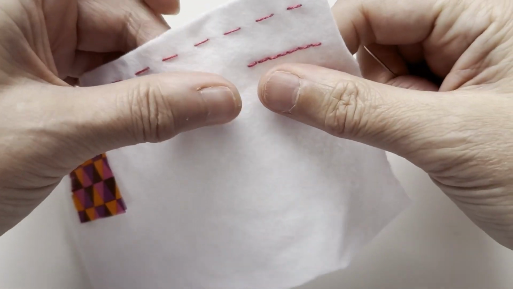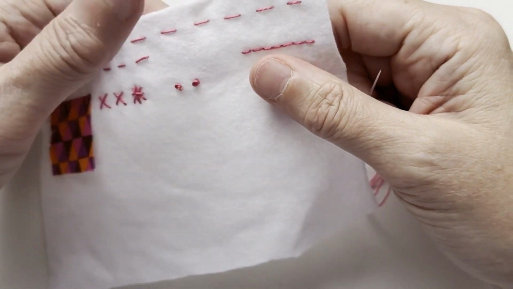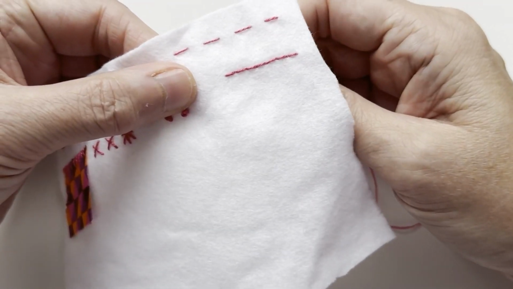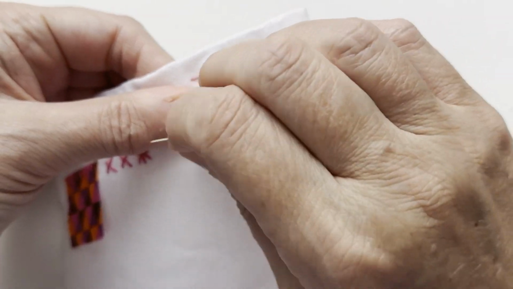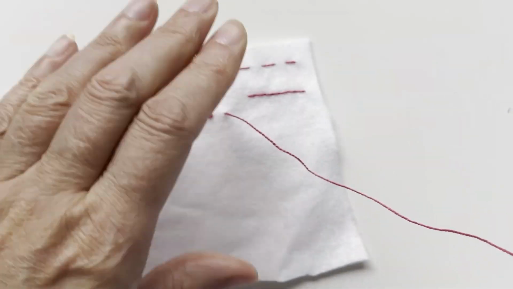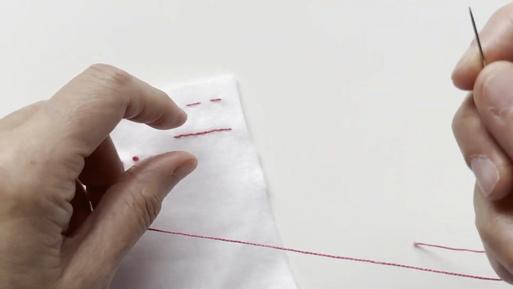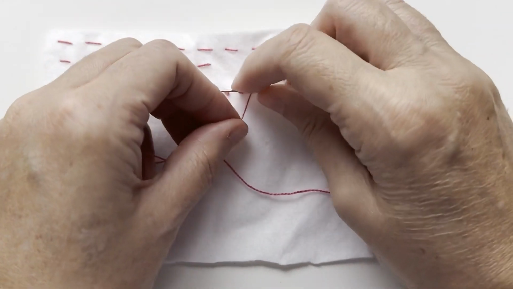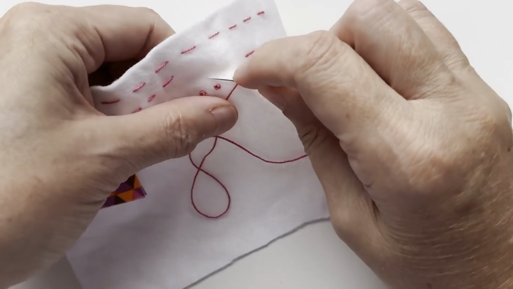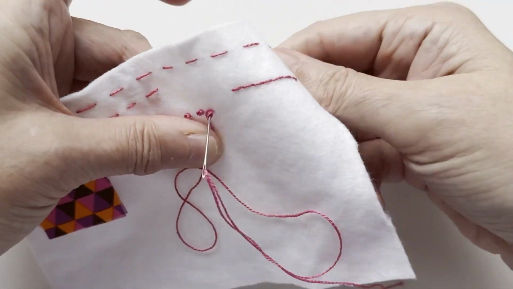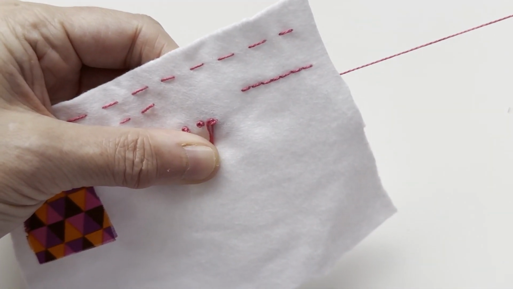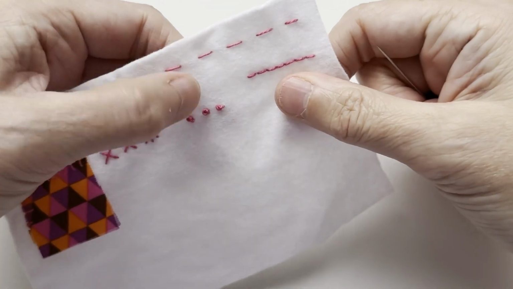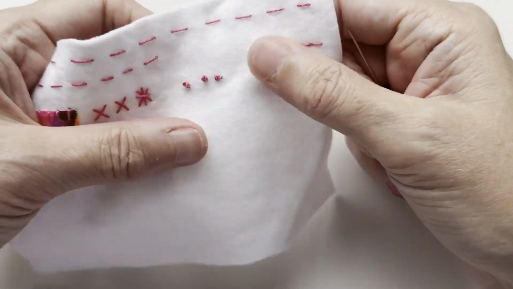And slowly does it. French knot. One more time. Coming up. Wrapping it around. So if I wanted a smaller one, I could wrap it around twice. Go back in. Holding onto my thread. And you've got a smaller French knot there.